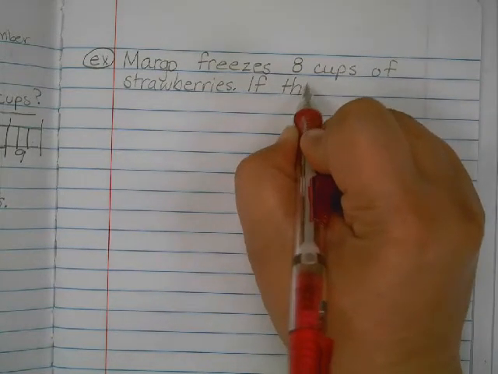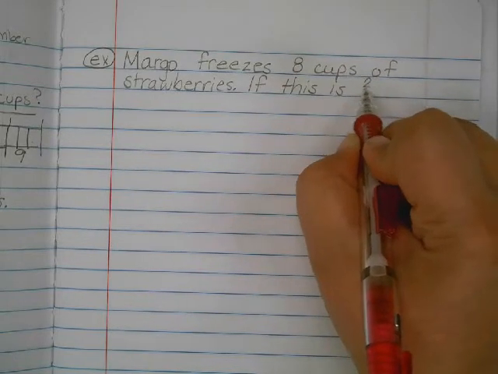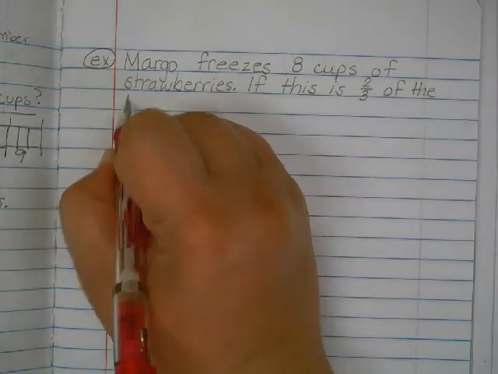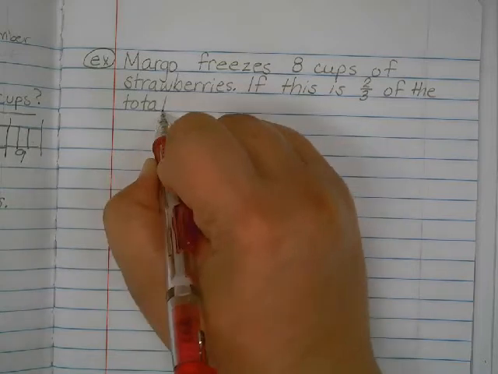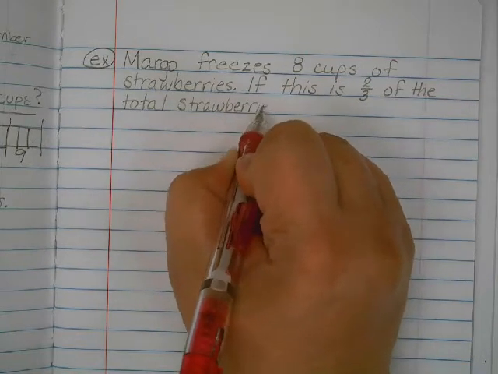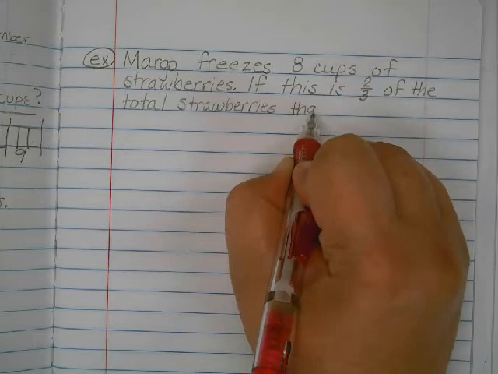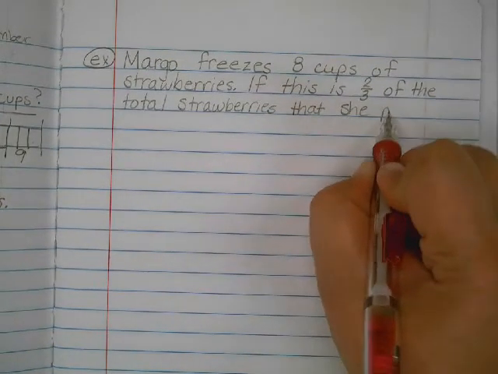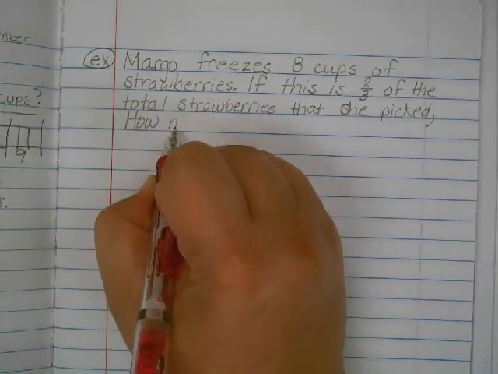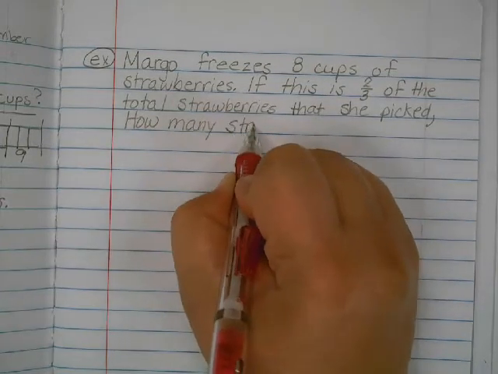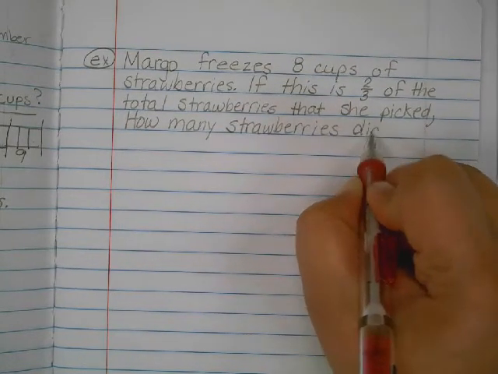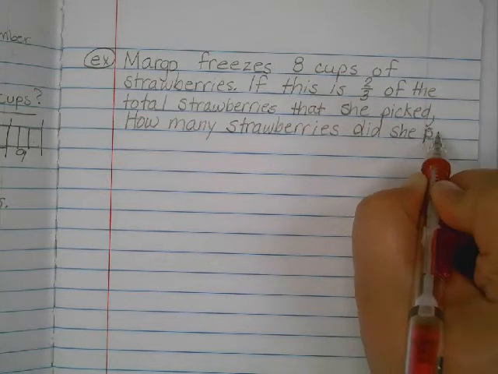If this is 2/3 of the total strawberries that she picked, how many strawberries did she pick?